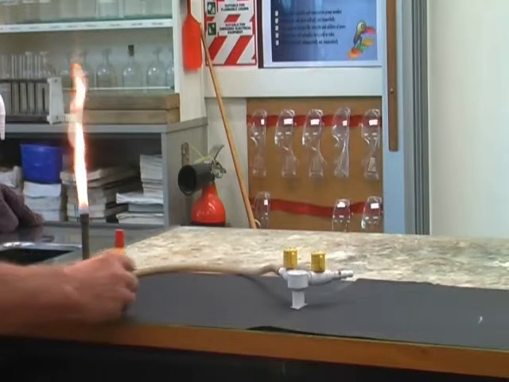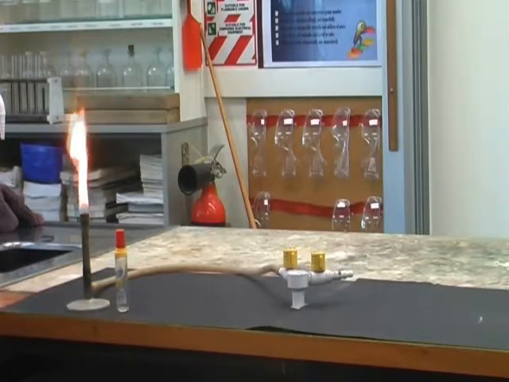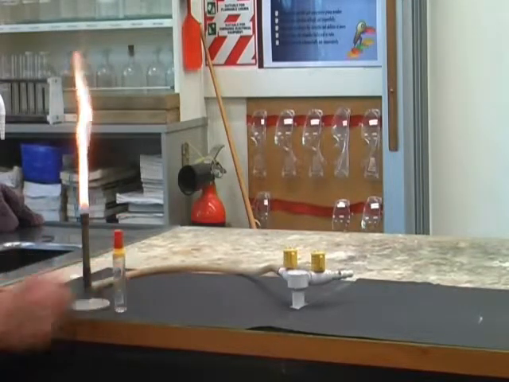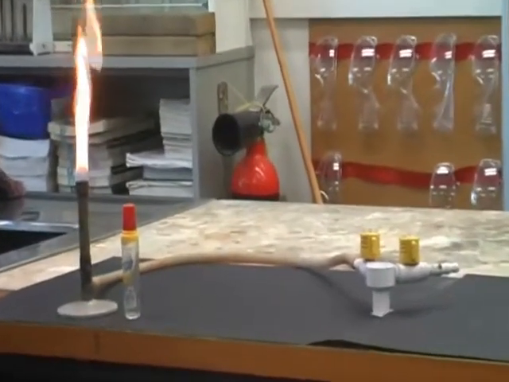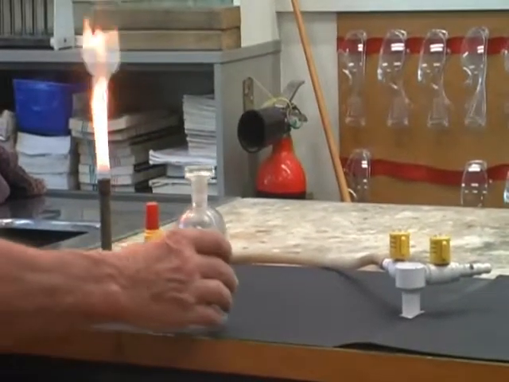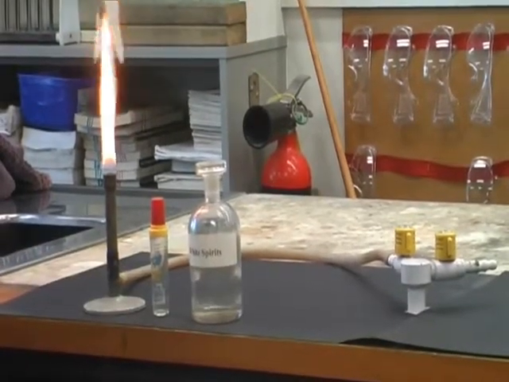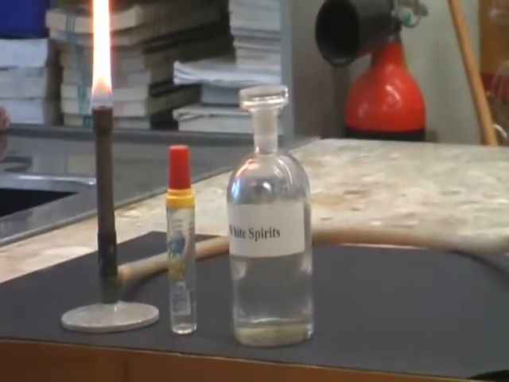Here is the next one. This one is butane, used in lighters and so on, and it's a liquid under pressure. The next one, so that's about 4 carbons. When we go to 5 or 6 carbons, we have a chemical called white spirits, which is used in camping stoves, and it's got quite a low boiling point.